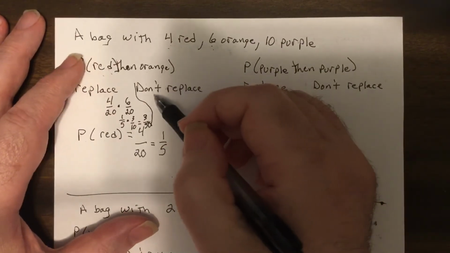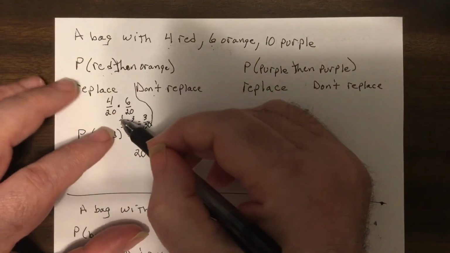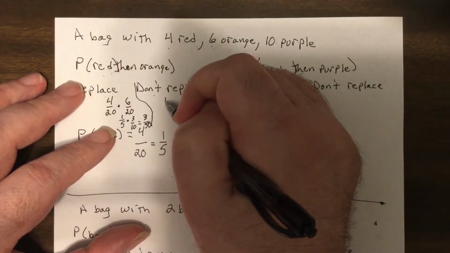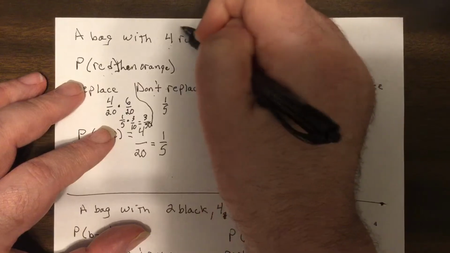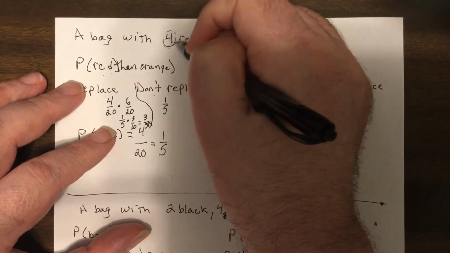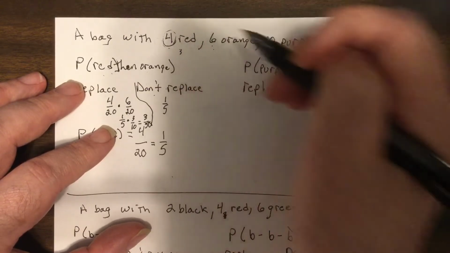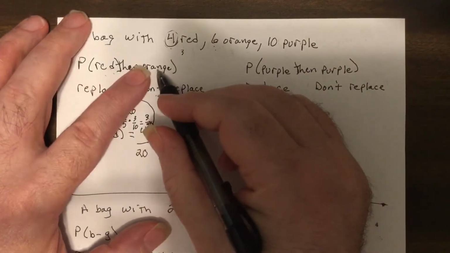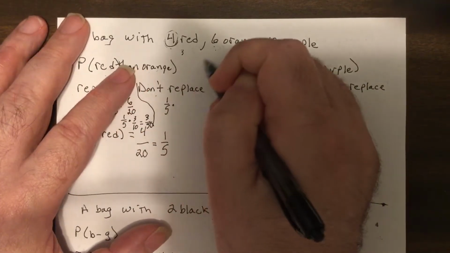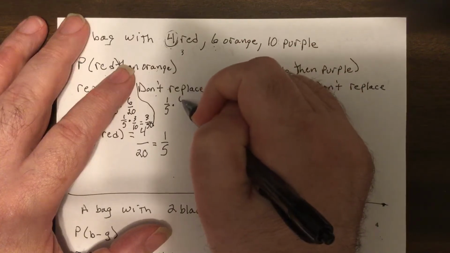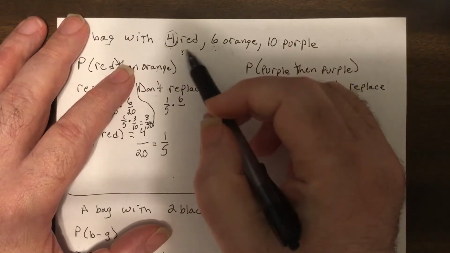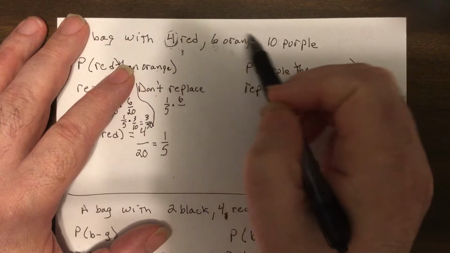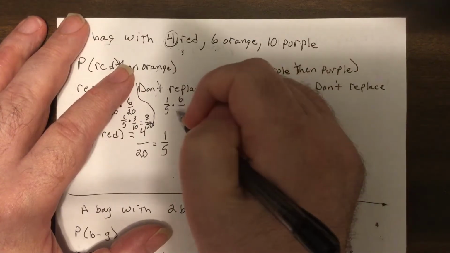Now, what if we don't replace the marble? Well, the first red one would still be 1/5. That doesn't change. But now, 1 red would be gone. It's down to 3. So if I want an orange one next, I still have 6 orange, but now I only have 3, 6, and 10 marbles, which is 19.